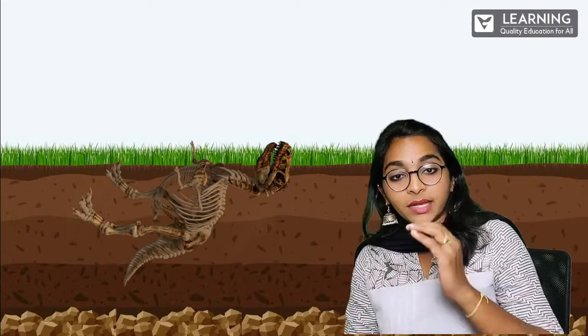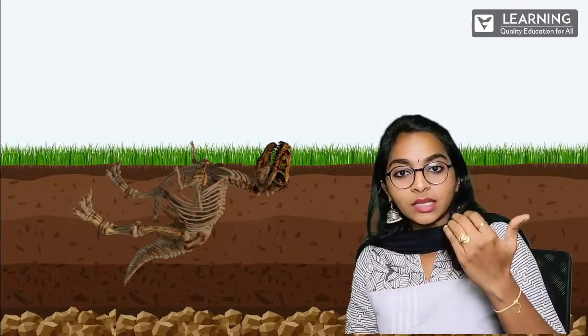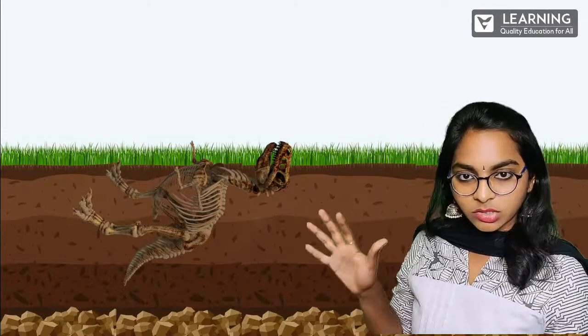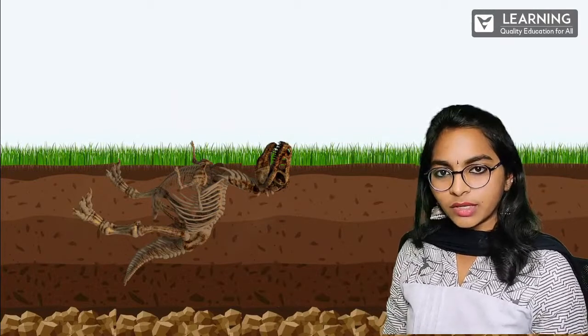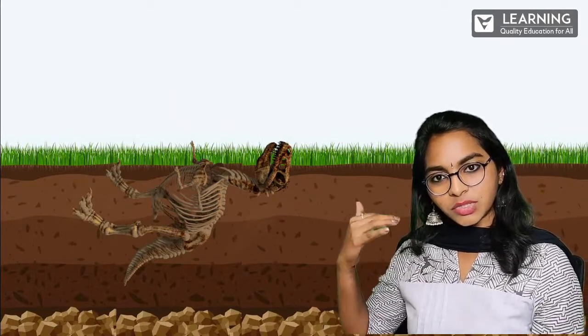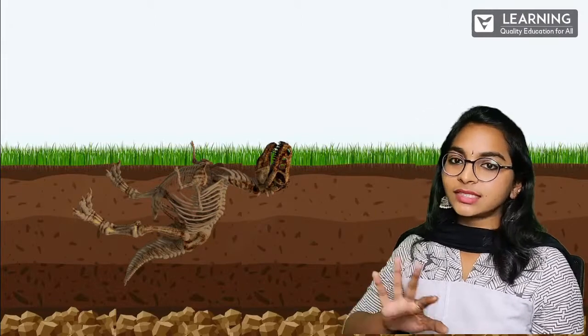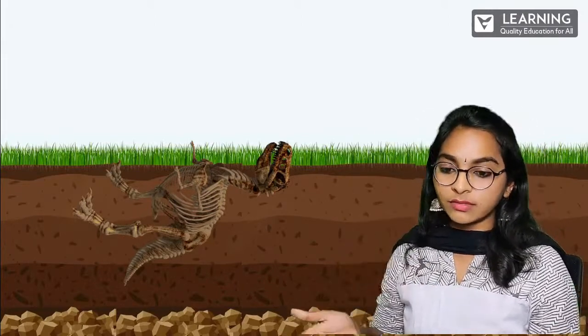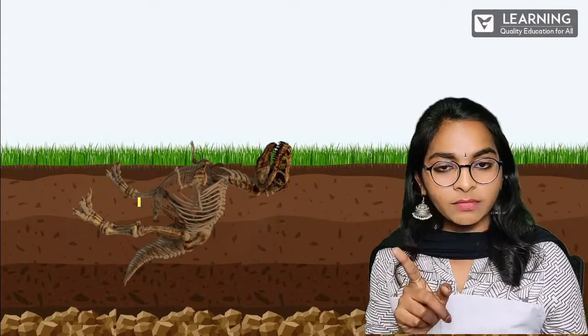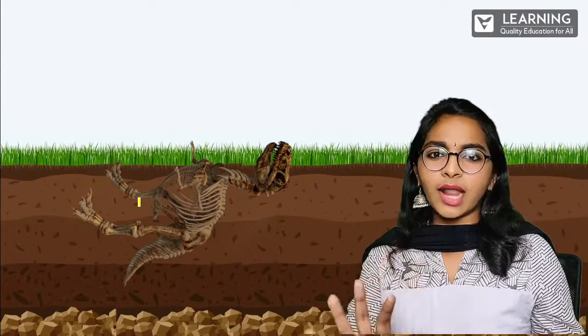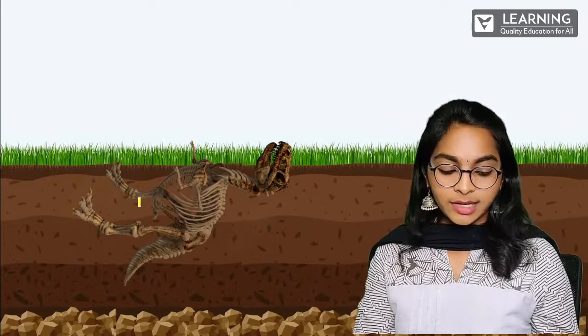By the time it is decomposing, this entire skeleton of the dinosaur got buried under the earth. It started going into the layers of the earth, or we can say sand started depositing upon it. It can be that way, or most commonly it will happen in the sea. I'll tell you why, because the sea is where this process happened a lot.